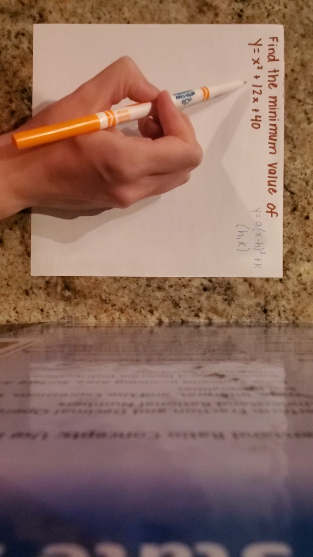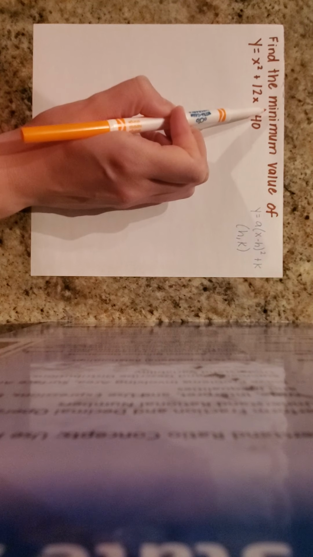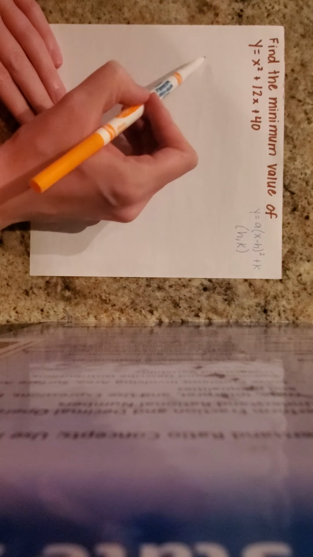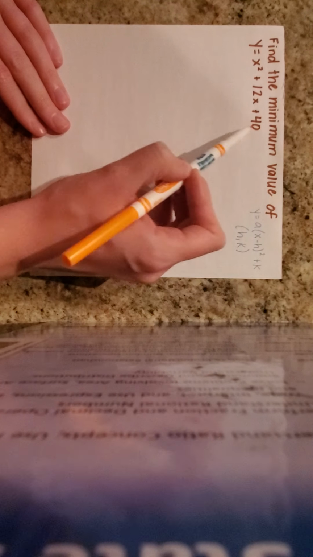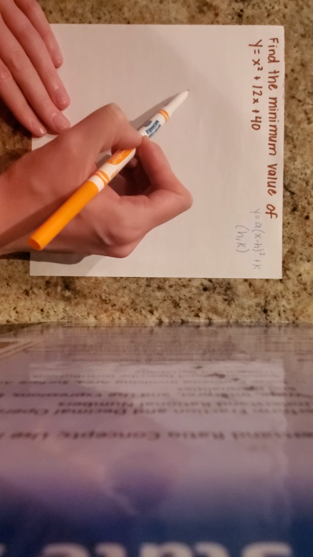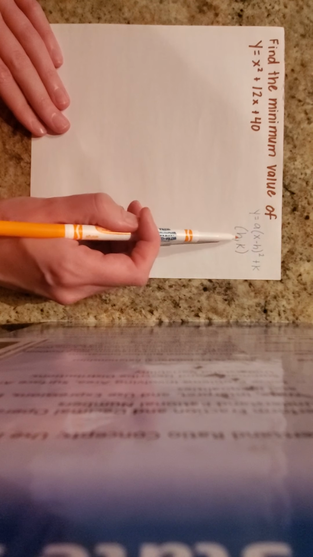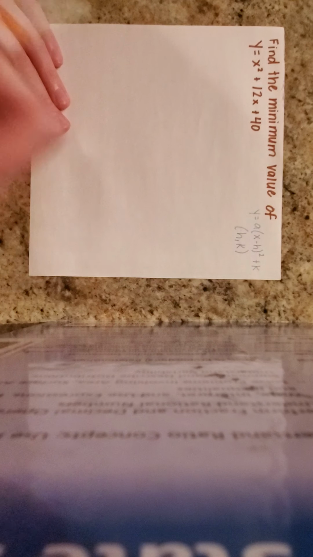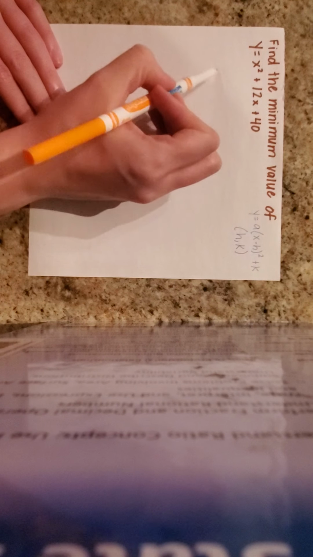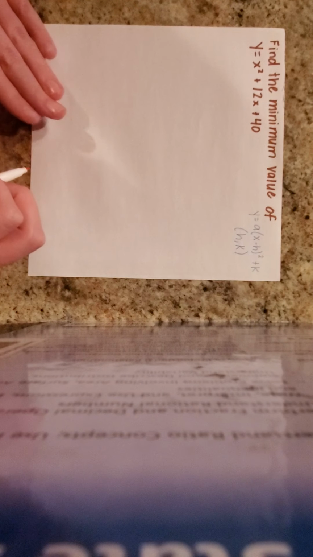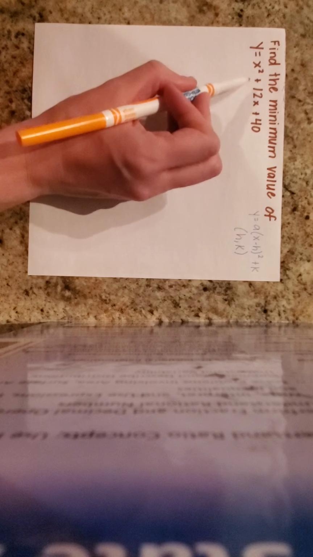Okay, so let's try one more example just like the last one. I have my quadratic and I'm trying to find the minimum value. I know that when I graph this, it's going to be a parabola, and I know that minimum value is going to occur at the vertex. So I'm trying to get this into vertex form so that I can easily identify what that minimum value is going to be. And I know that it's going to be upward facing because this is a positive value over here, okay? So I'm just completing the square.